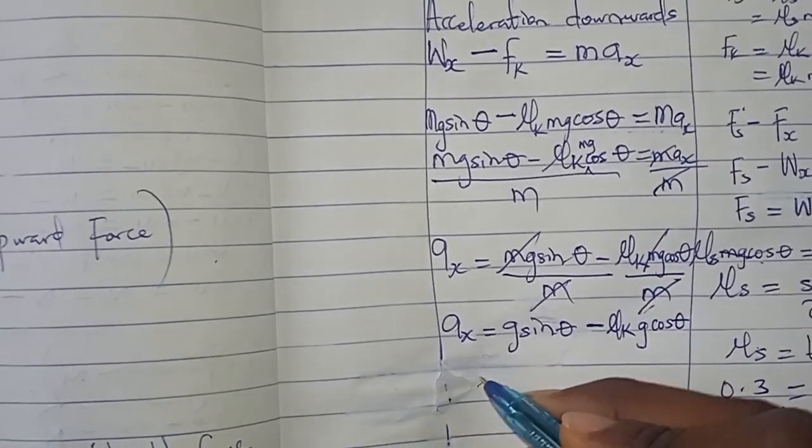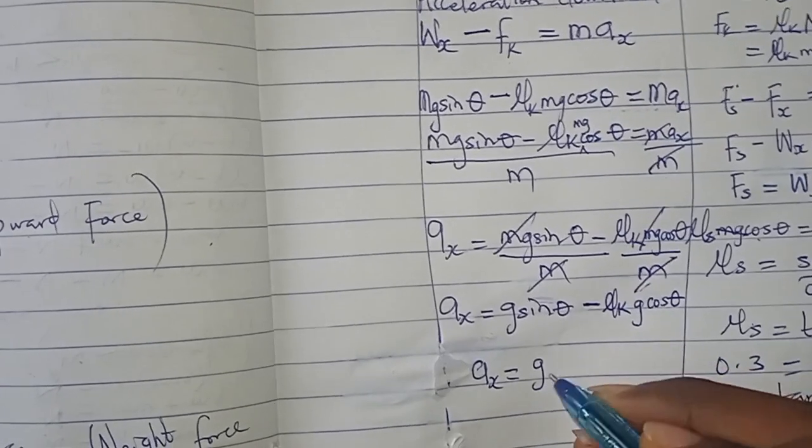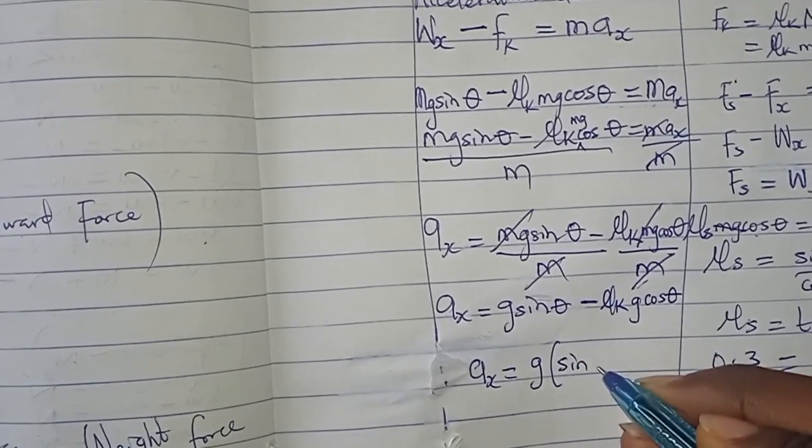At this point the acceleration is going to be half g, outside sine theta.